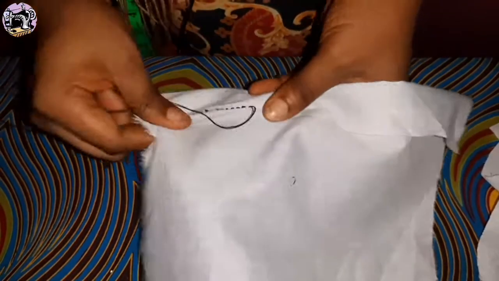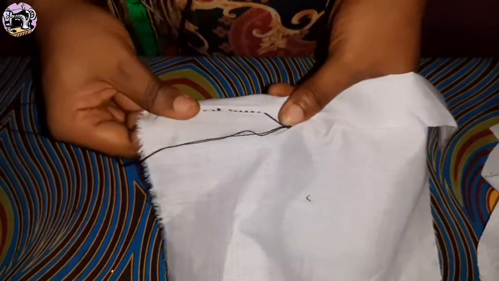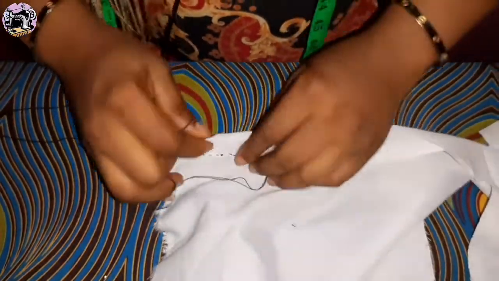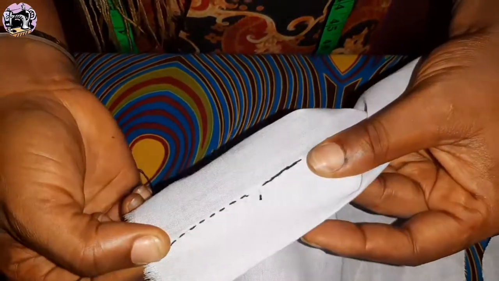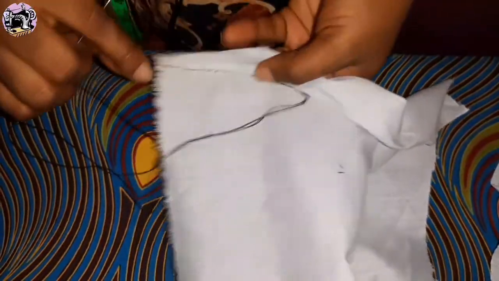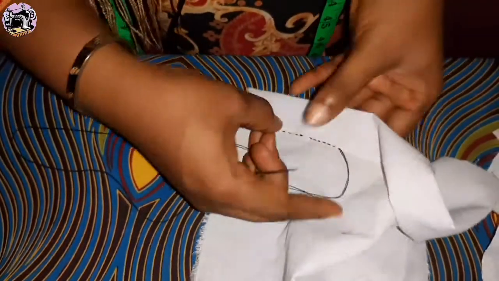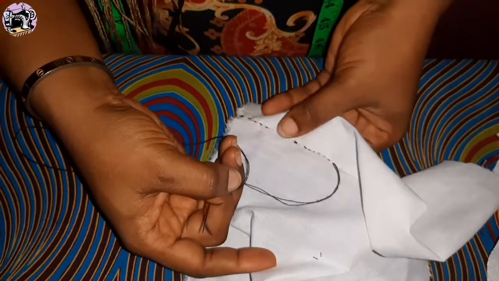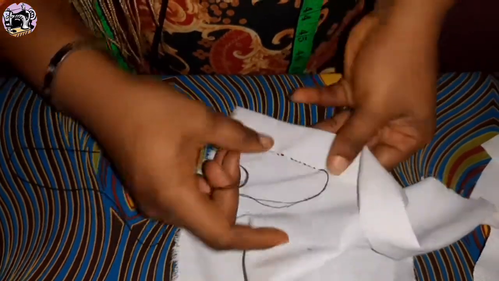You see, can you see the difference behind? So you see there are two different kinds of stitches, the back stitch and this is a running stitch. Both are under permanent stitch, they're not going anywhere, looking very tight like your sewing machine.